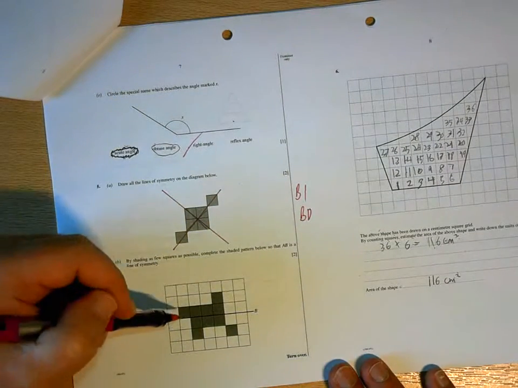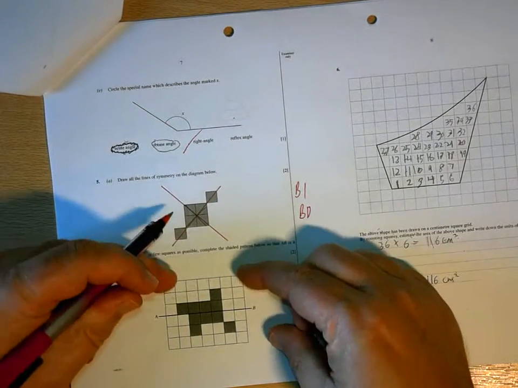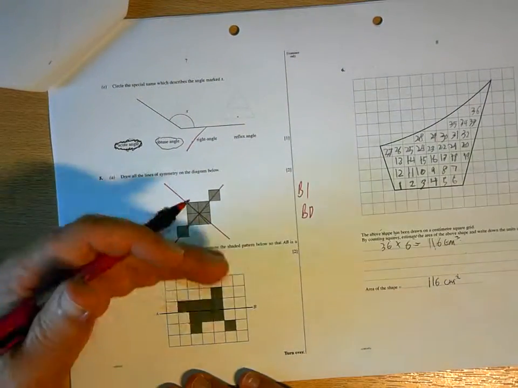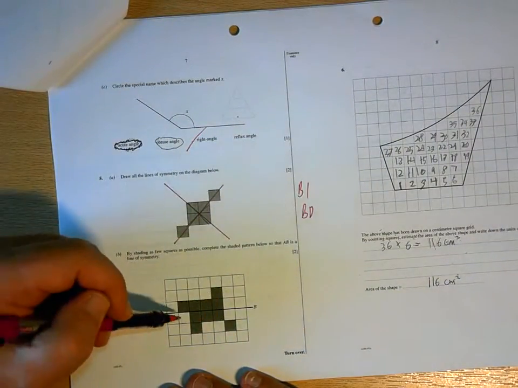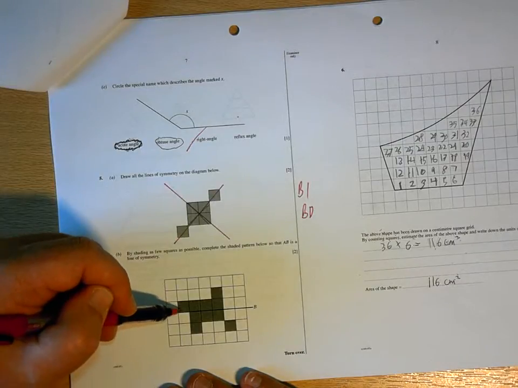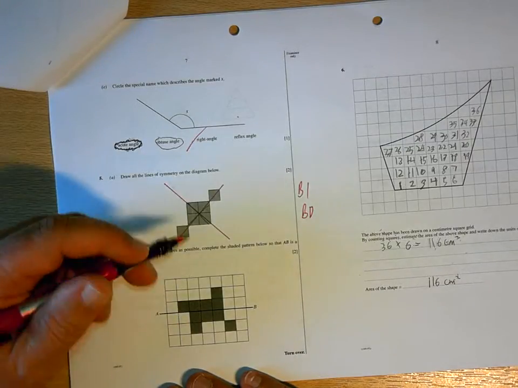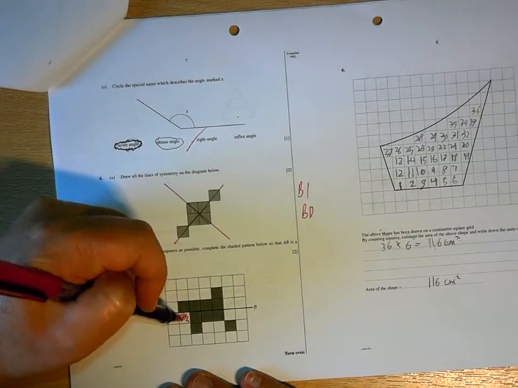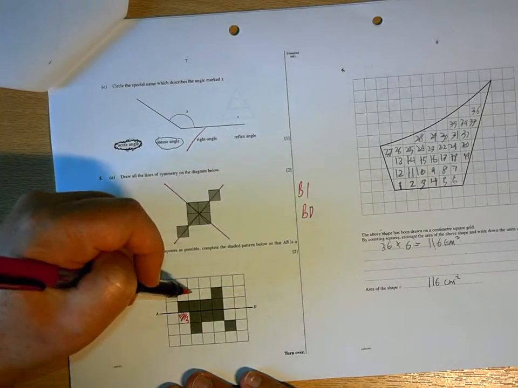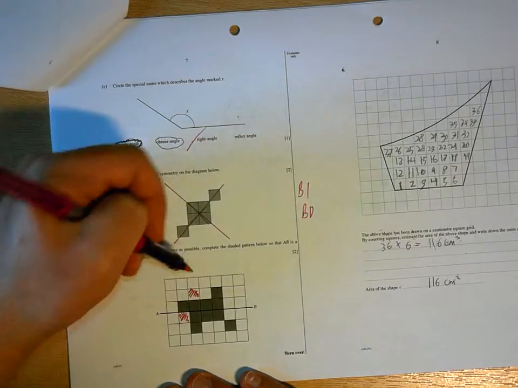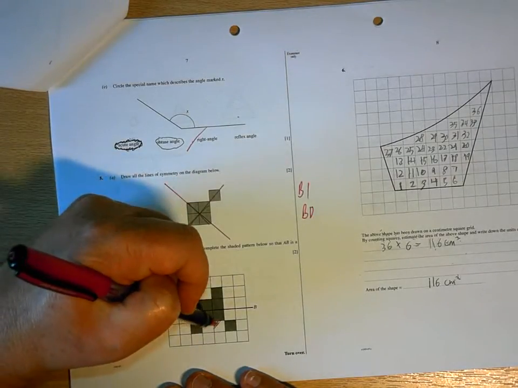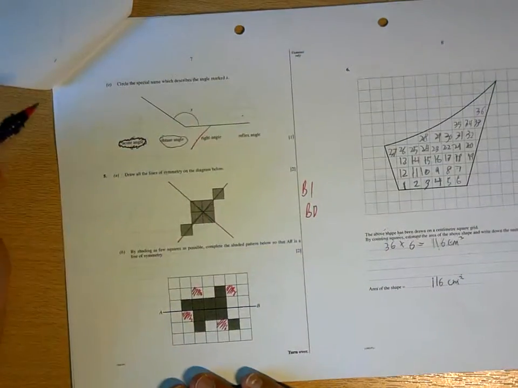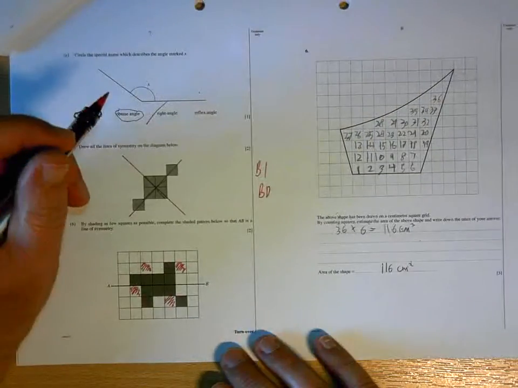With this one, if you imagine that page is going to be folded along the line AB and then opened out, and that each of those ink squares has to match, you can see that one would have to go there. This one would leave a dirty shape there. That one would leave a dirty shape there, and that one would leave a dirty shape there. So that's what you're looking to do with a question like that.